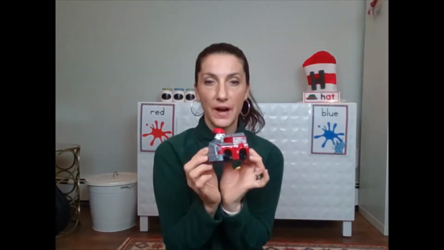Okay, we also have an engine, a fire engine. Engine starts with E. And we have Elmo, Elmo in a bathtub. Elmo starts with E, and it's a capital E because Elmo is his name.